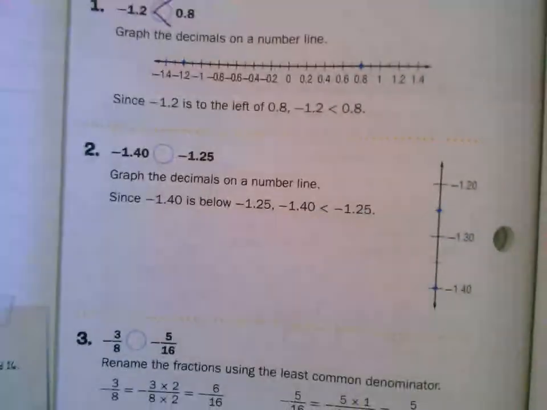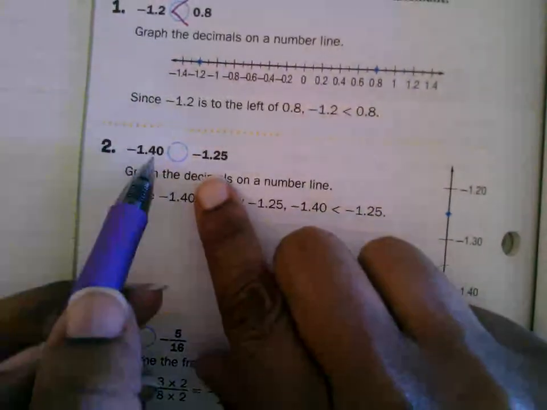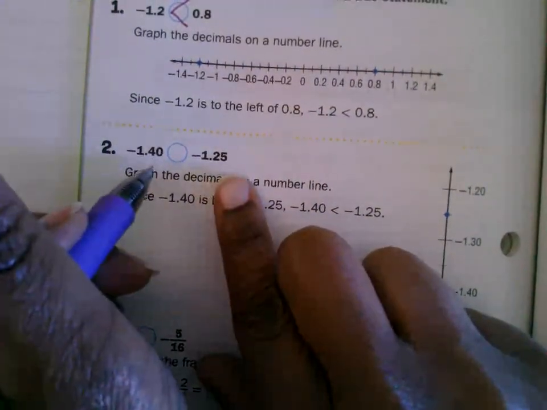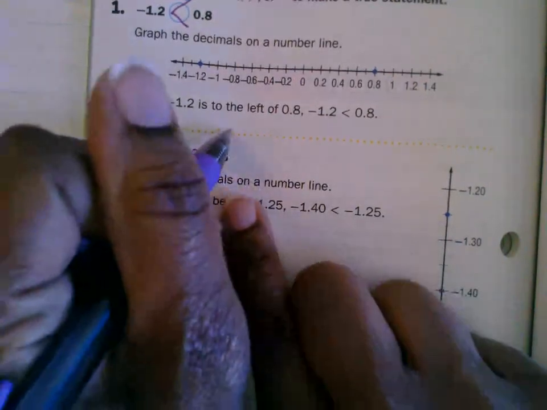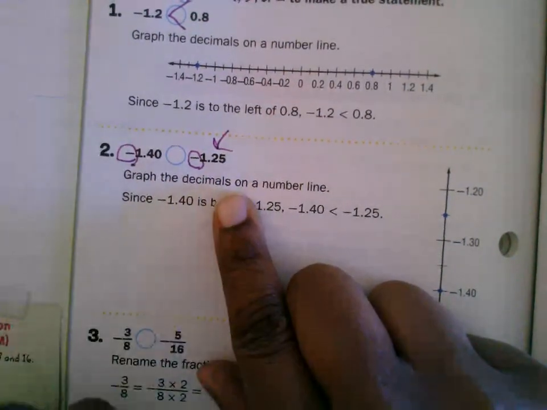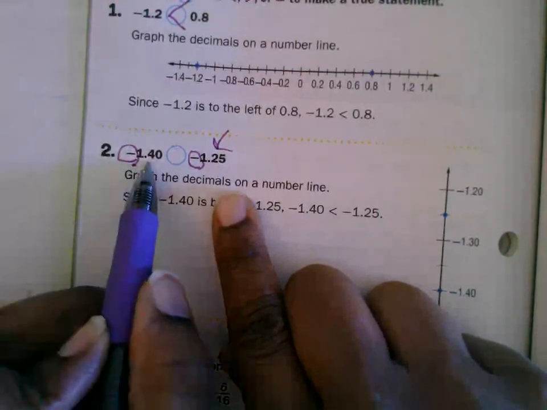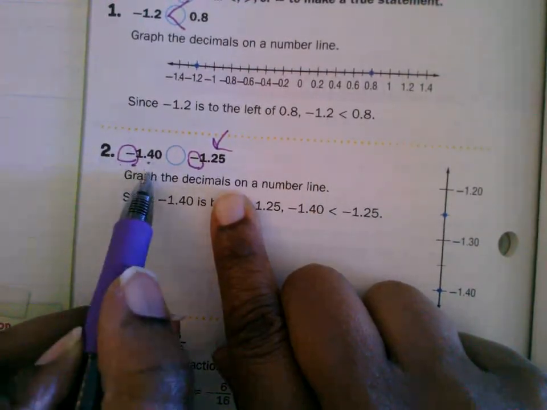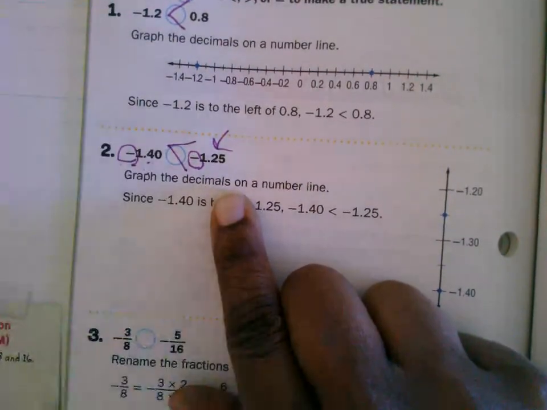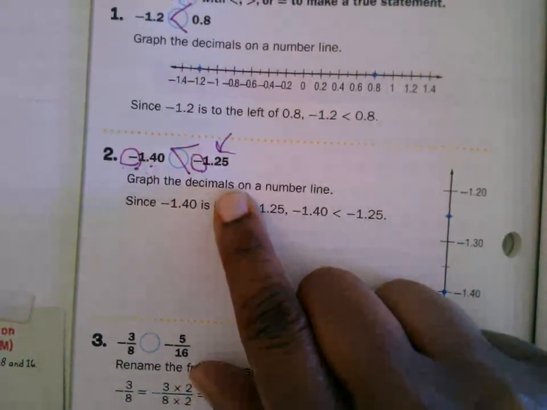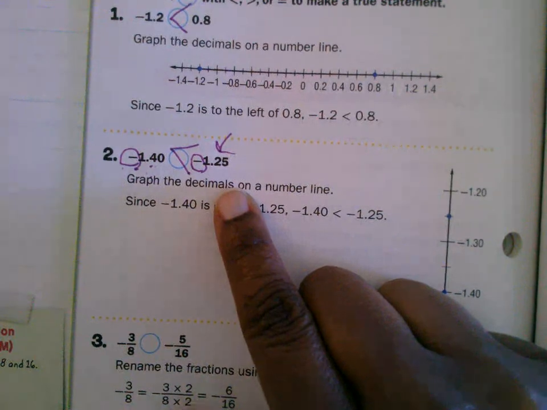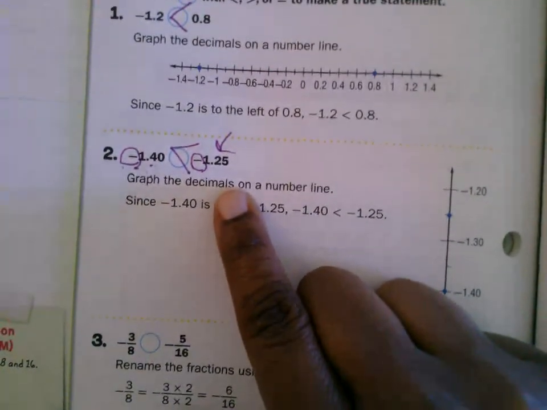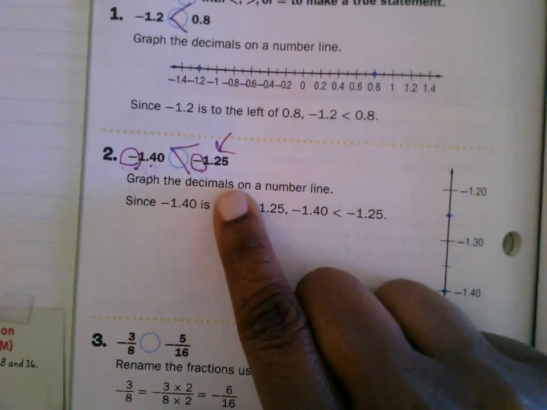On the next problem, because they're both negative numbers, you would rather owe someone $1.25 than owe them $1.40. Therefore, negative $1.25 is greater than negative $1.40. The person who is $1.25 in debt is richer than the person who's $1.40 in debt.